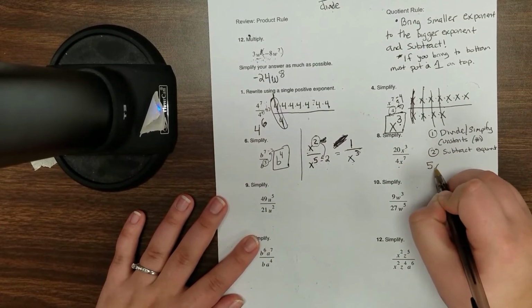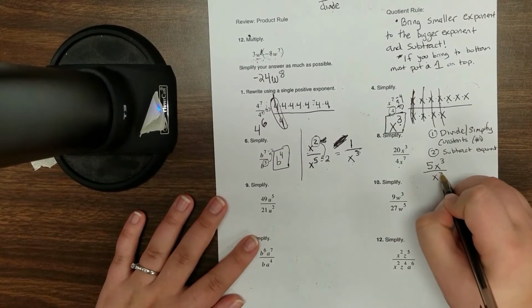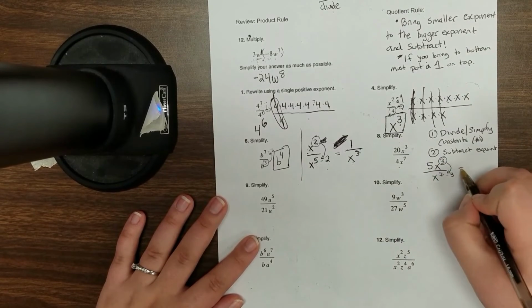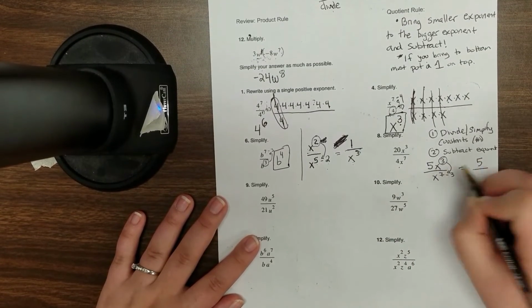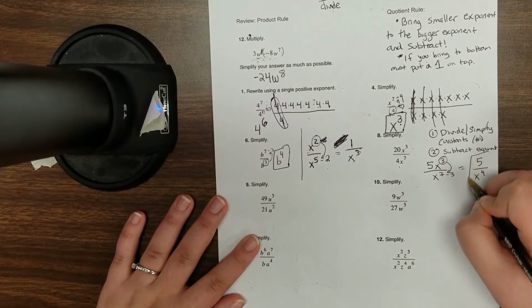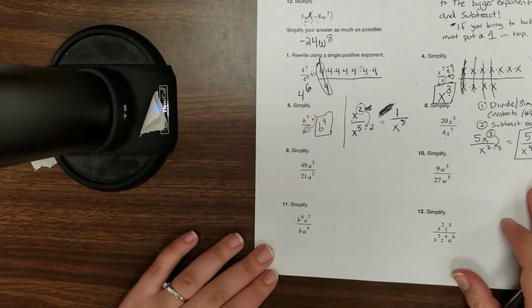So we're left with 5 on top. We have x to the 3rd power divided by x to the 7th. That 4 disappeared. Now we bring that 3 down to the bottom and subtract. So we're going to be left with 5 on top. That 5 is still up there at the top. We haven't brought it down. So we have x to the 4th power. And there's our answer. Okay, I'm going to do one more like this.